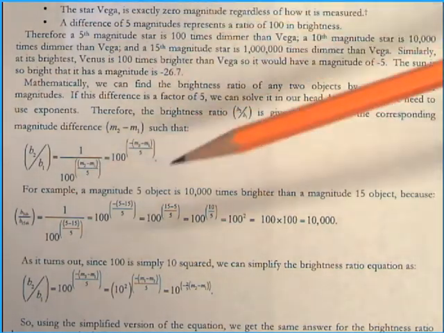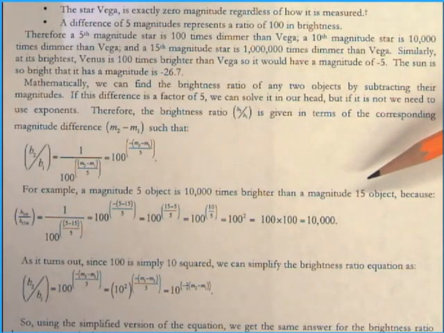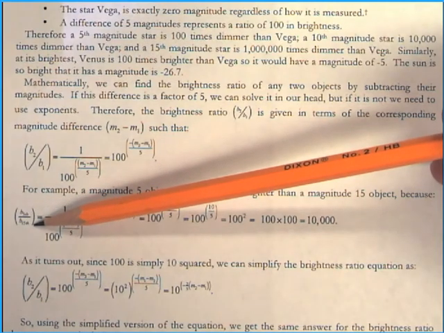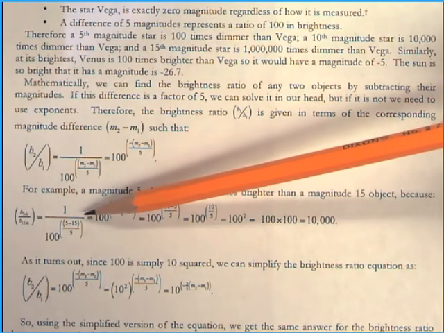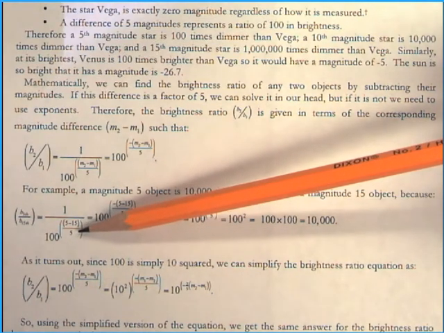For example, a magnitude 5 object is 10,000 times brighter than a magnitude 15 object, because B of 5th magnitude divided by B of 15th magnitude is equal to 1 divided by 100 to the (5 minus 15) divided by 5.